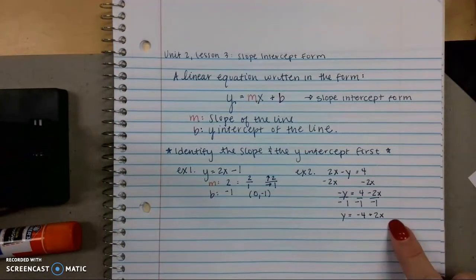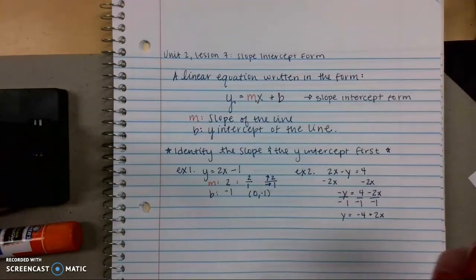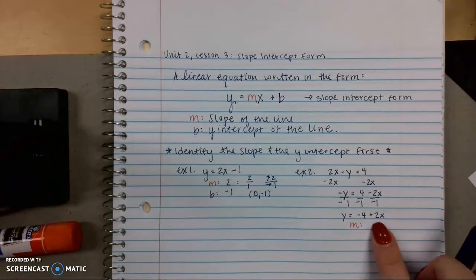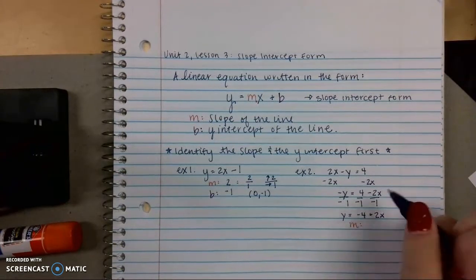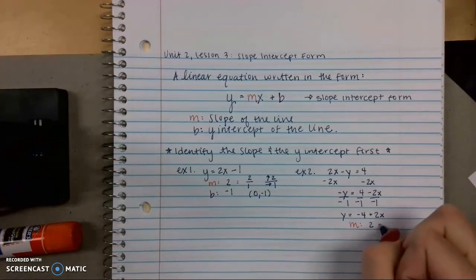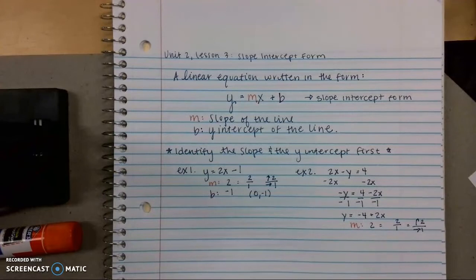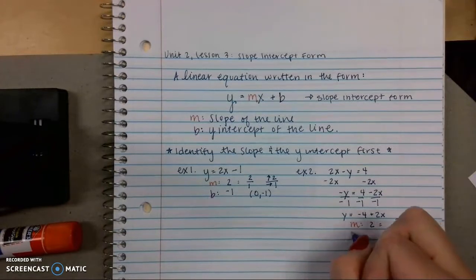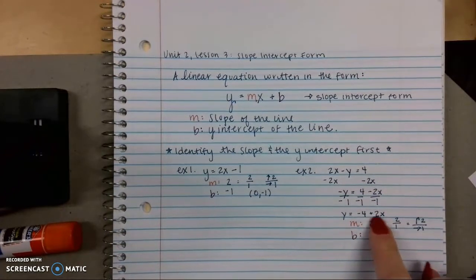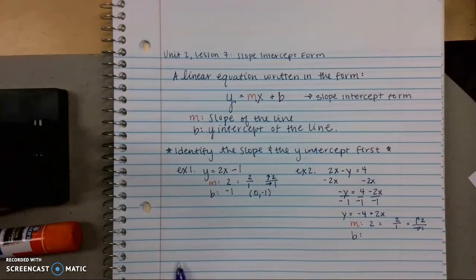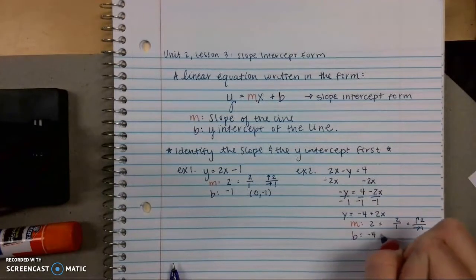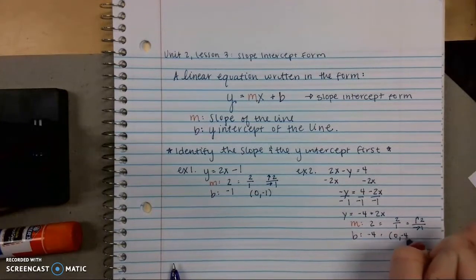So now that y is by itself, m is always attached to x, even though it's second. My slope is going to be 2. Oh, it's 2 again. And then I can write that as 2 over 1. If I want to take it a step further and write my directions, I'm going up 2 to the right 1 when it's time to graph. Then I look at my y-intercept, whatever's being added or subtracted. In this case, it's negative 4, and written as an ordered pair would be (0, -4).